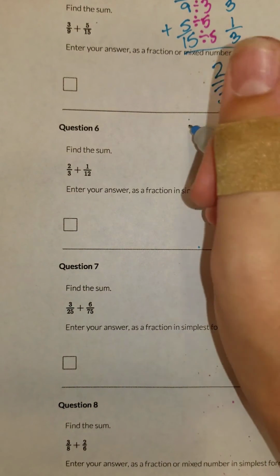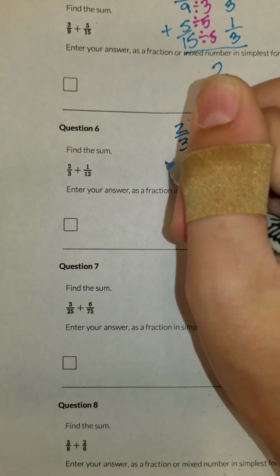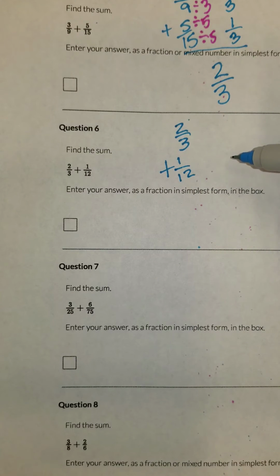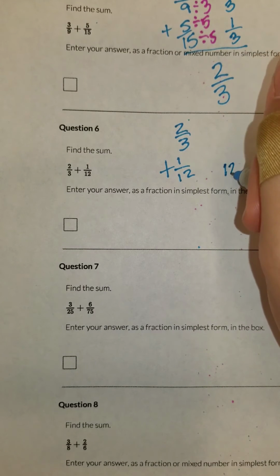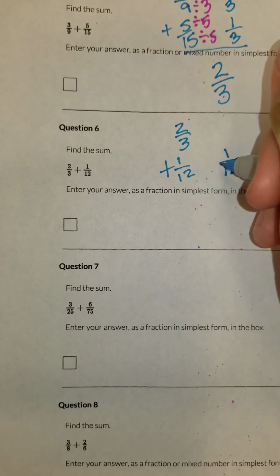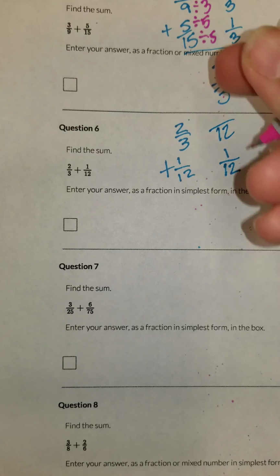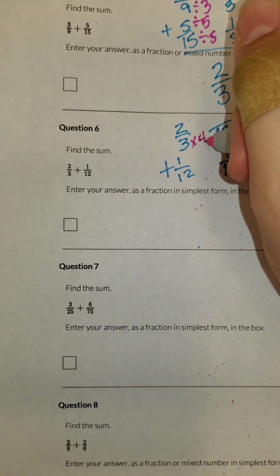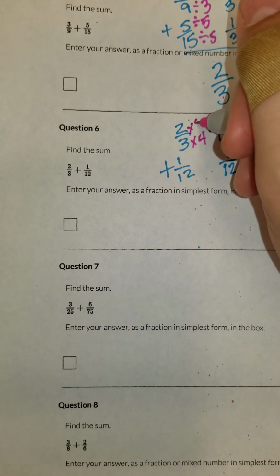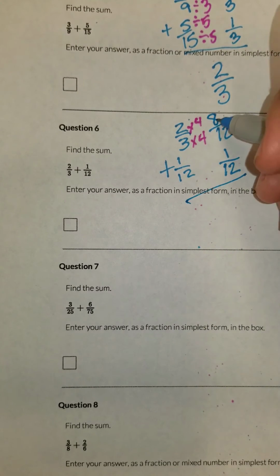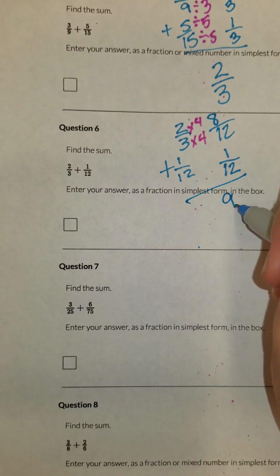Number 6, I've got 2/3 plus 1/12. 3 and 12 have a least common multiple of 12. So the first one stays the same. And 3 times 4 gives me 12, so I have to multiply the top as well by 4. 2 times 4 is 8. So now all I have to do is add. 8 plus 1 is 9.